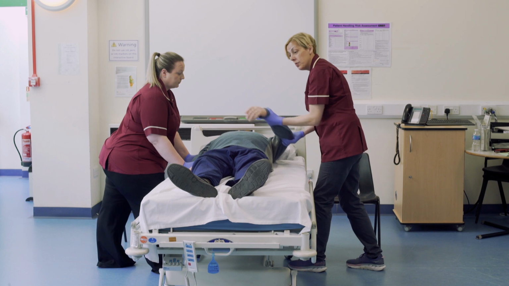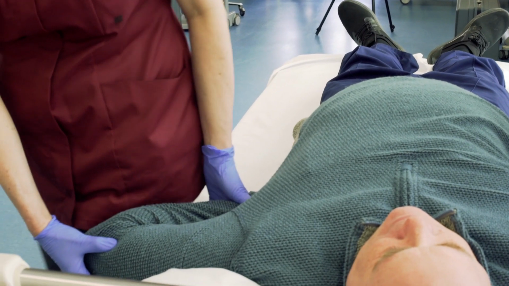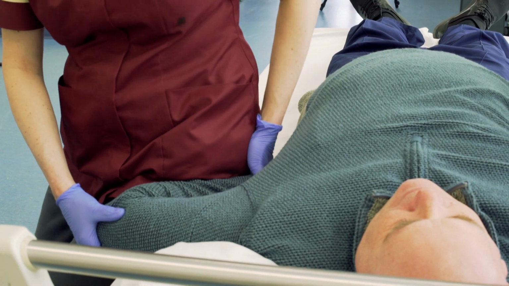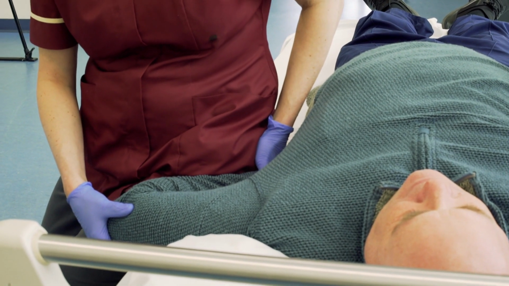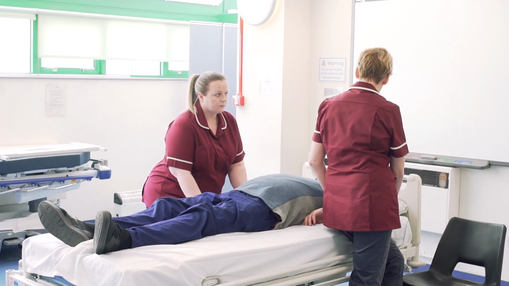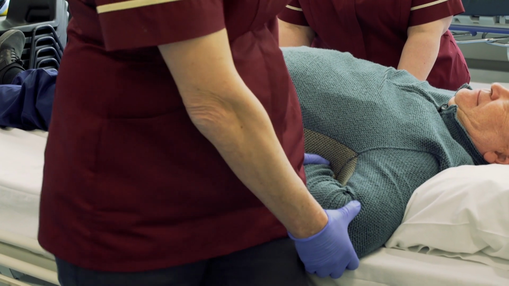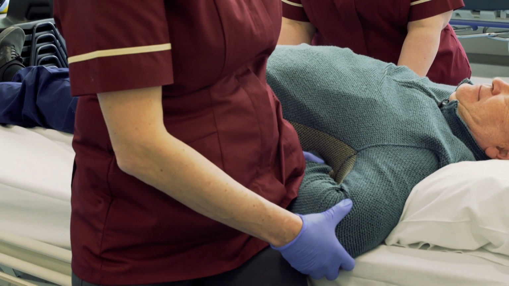I'm going to use the patient's movement to help me now, and I'm going to get into this elevated arm position. What I'm actually doing is blocking the patient's arm with the top of my thigh. Because his arms are protruding over the edge of the bed, I can easily do that standing up, or I could do it sitting down.